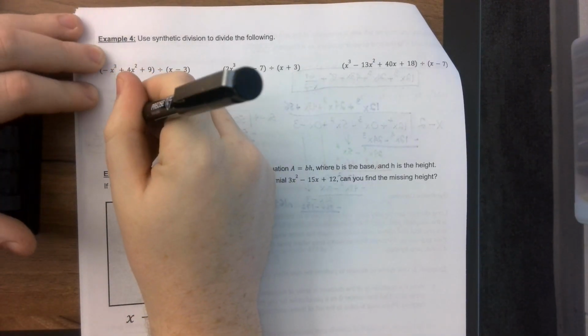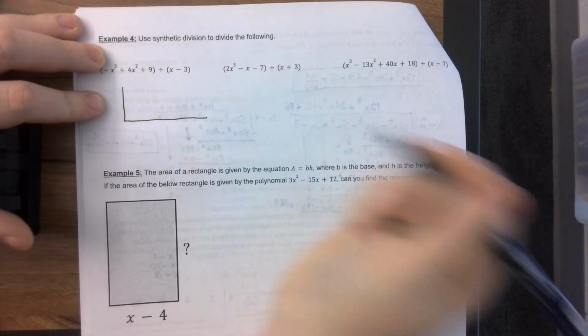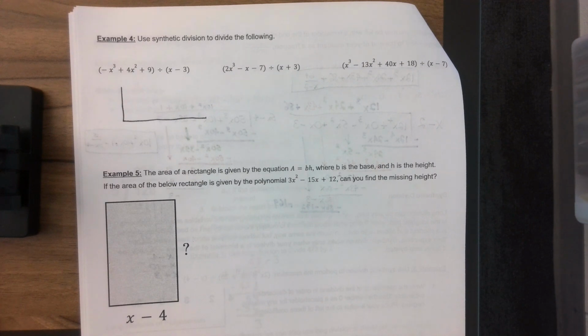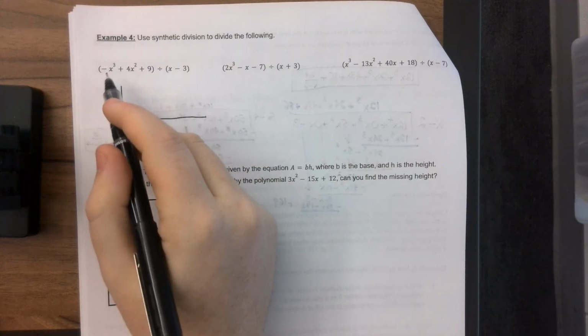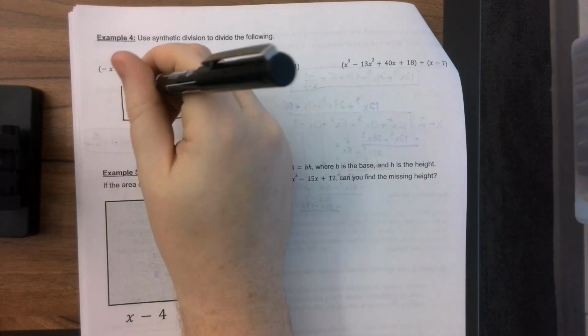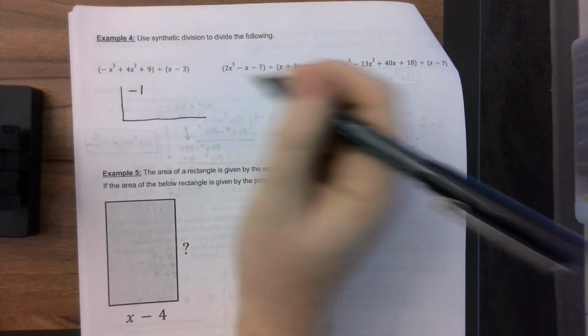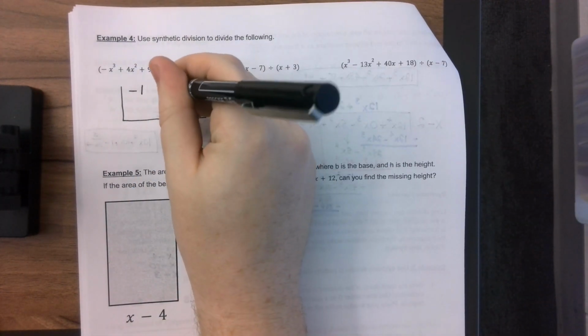Let's get started. So first thing we do is we make this big L here. And what we're going to do now is we're going to put in the coefficients of each term. And remember, if there's a term missing, we have to put a 0. So the coefficient of our x cubed term is negative blank, so it's negative 1. The coefficient of our x squared term is 4.